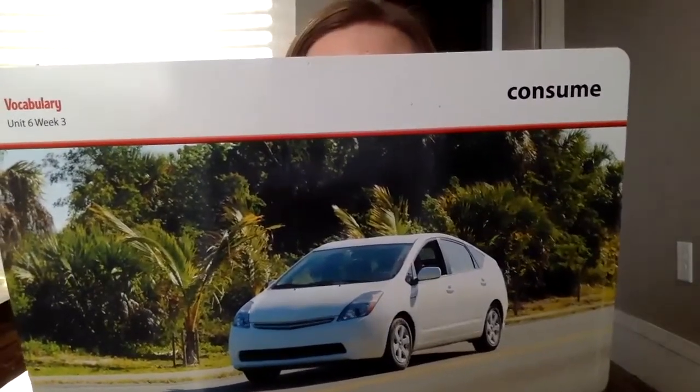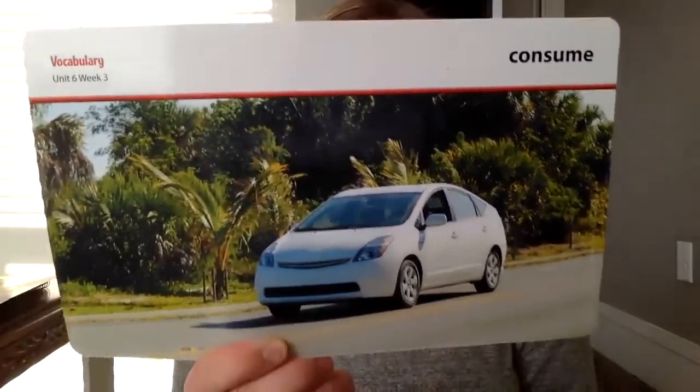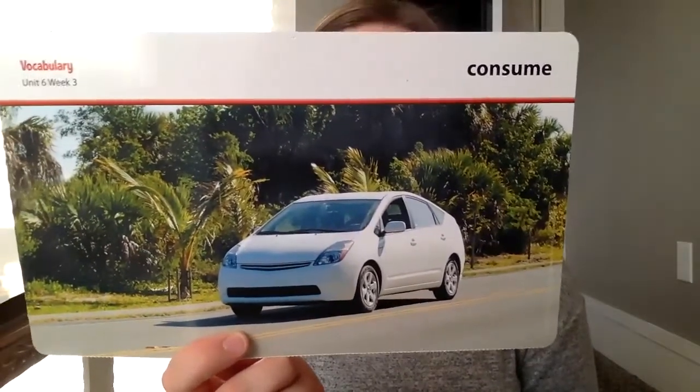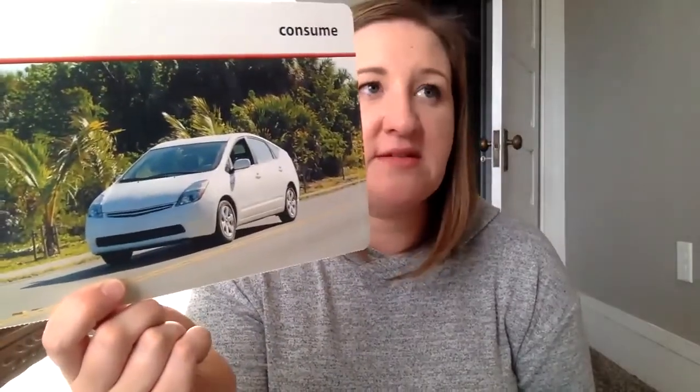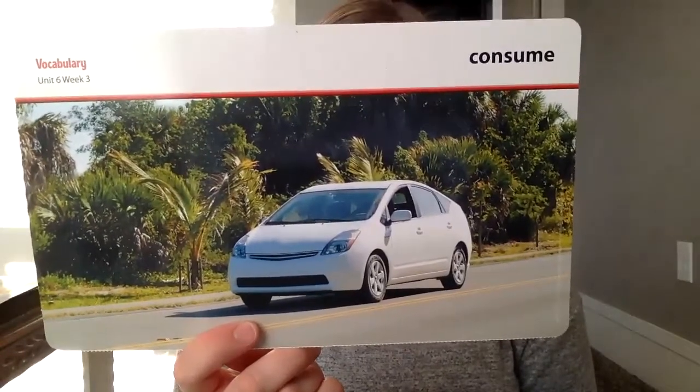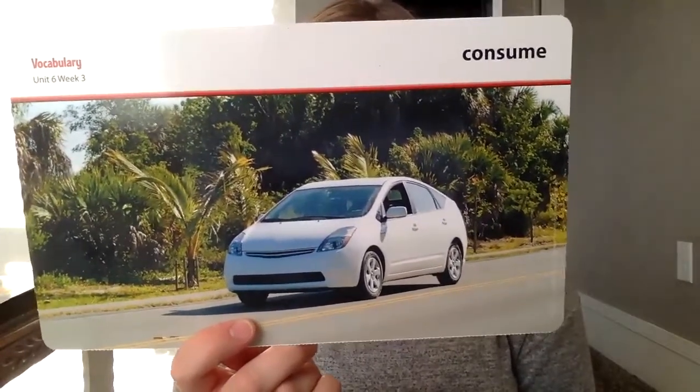When you consume something, you use it up or destroy it. So you can consume food, you can consume gas, you can consume a lot of things, as long as when you're consuming it, you're using it up. You consume crayons, you consume markers, we consume all types of things. This kind of car will consume less fuel because it uses less gas than larger cars.